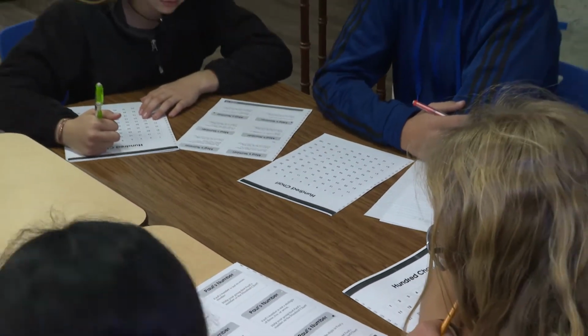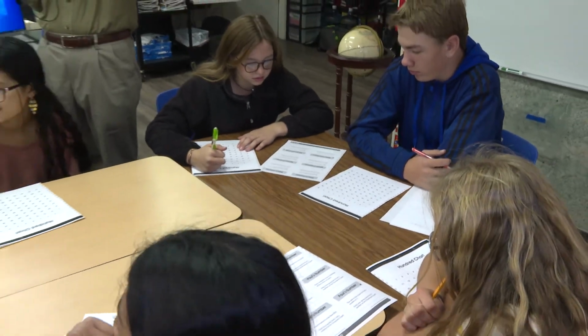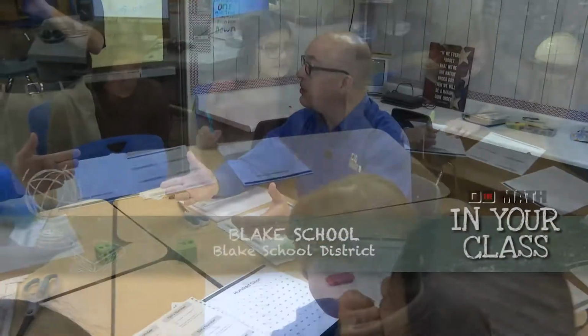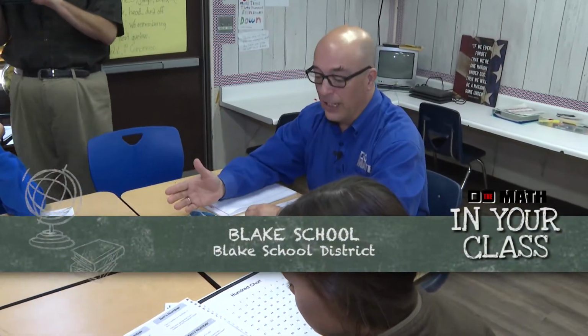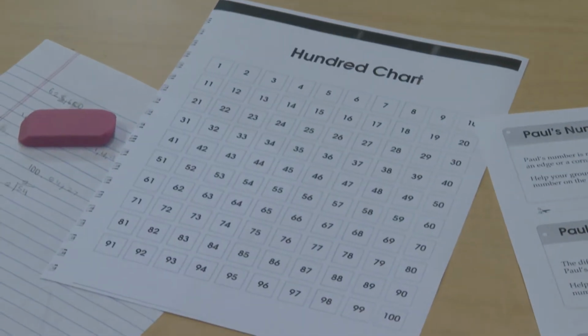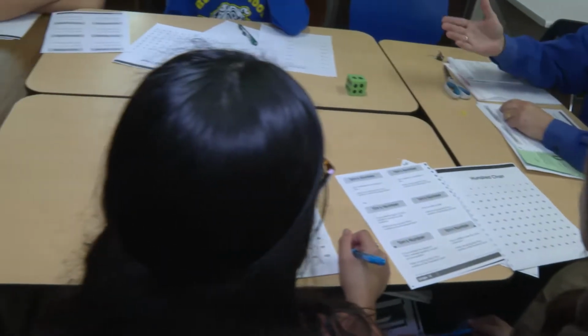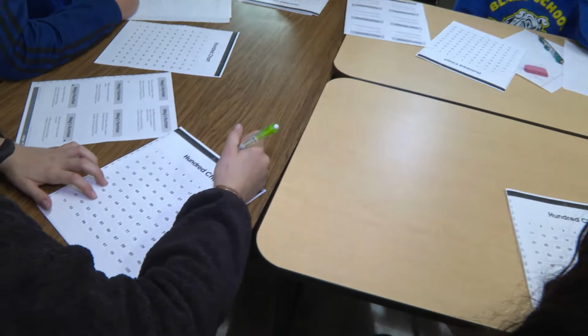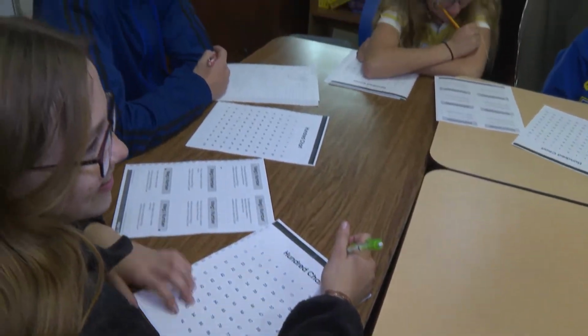And we're back once again at Blake School with students in 6th, 7th, and 8th grade talking about numbers, first of all, place value, and then number patterns. So here on the 100 chart, you can find a lot of different patterns on that 100 chart, right? What's one pattern you might see on there right now? 1, 2, 3, 4, 5. 1, 2, 3, 4, 5, 6, right?